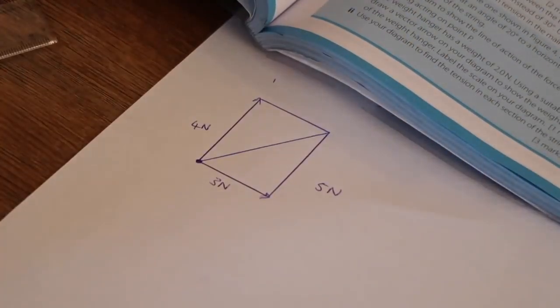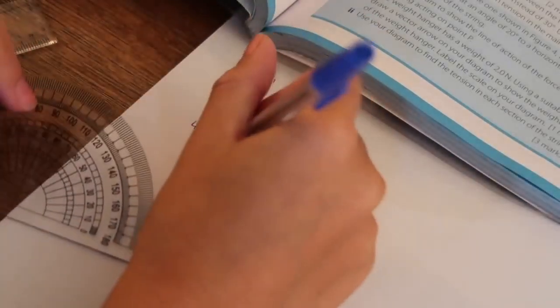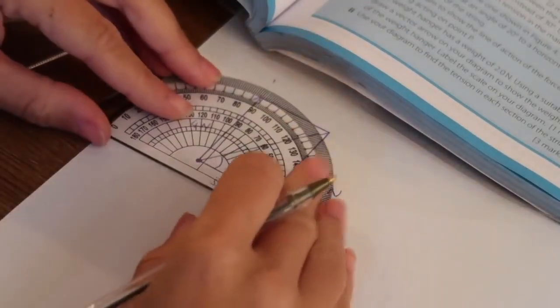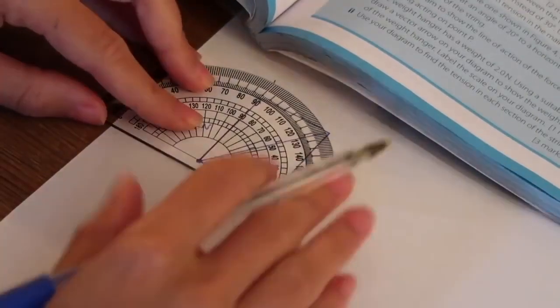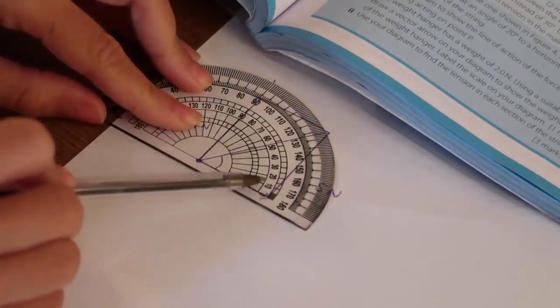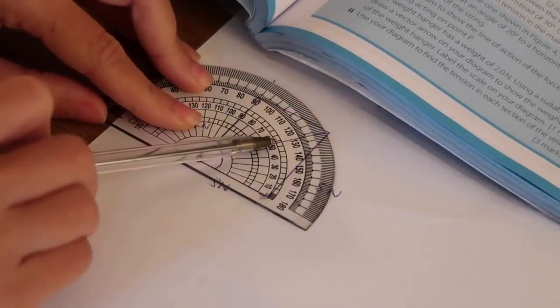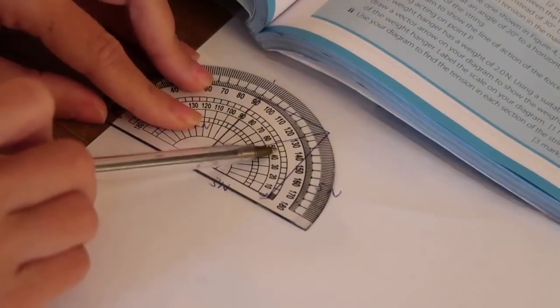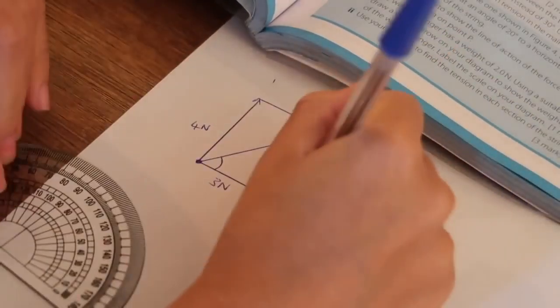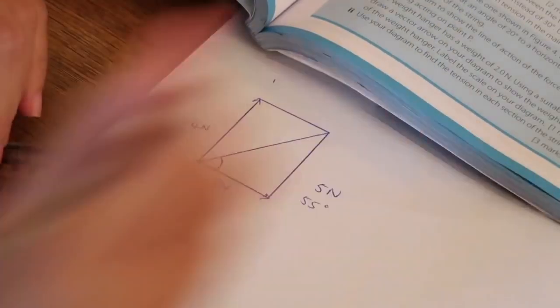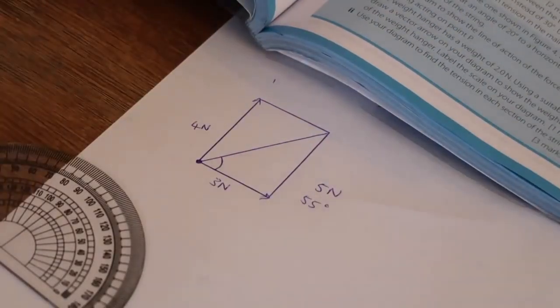And then in terms of working out the direction, you're just going to measure this angle here. And then make sure you're reading the right way. So obviously you're reading, in this case, this way. I think I've done it slightly wonkily, so I'm going to put that as 55 degrees. And that's how I've worked out both the magnitude and direction.